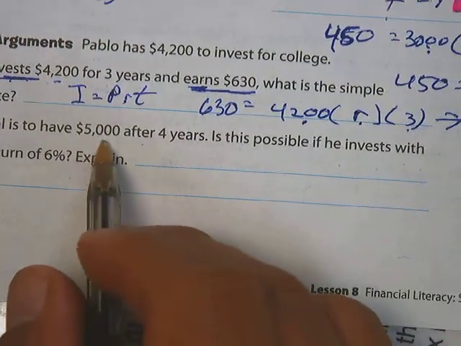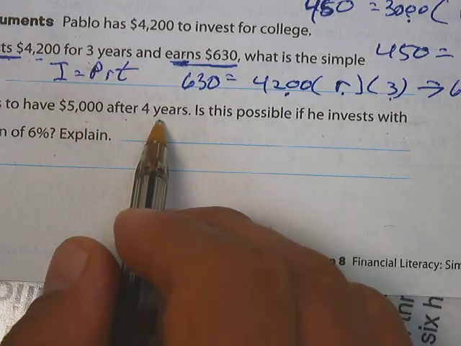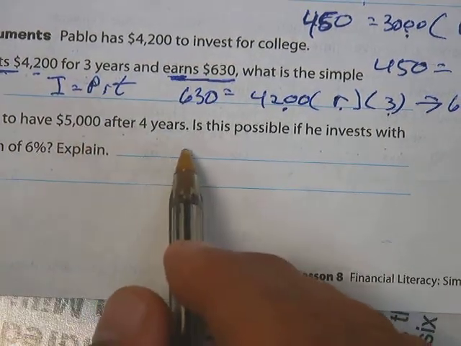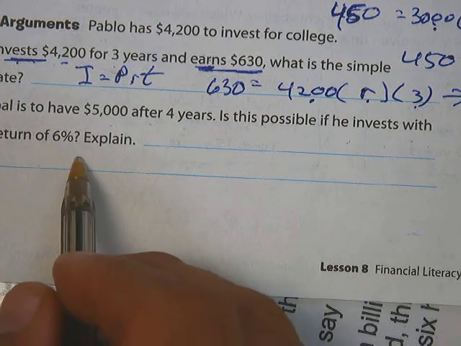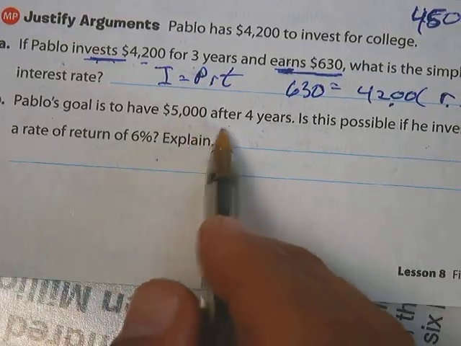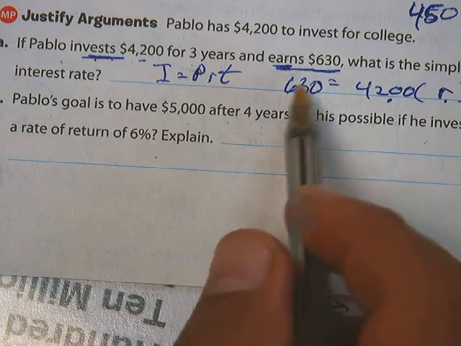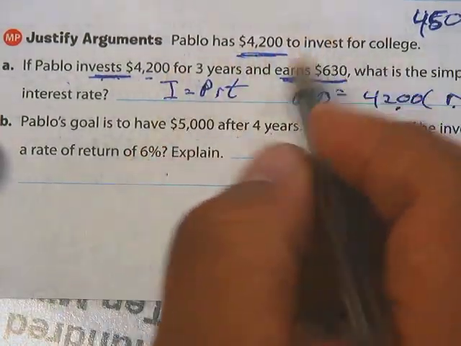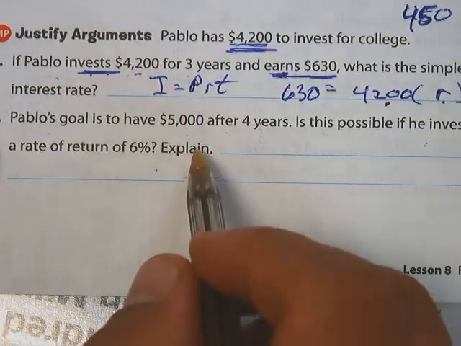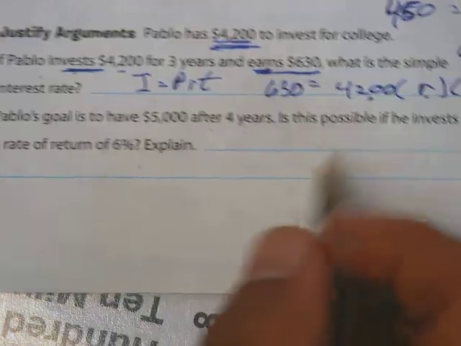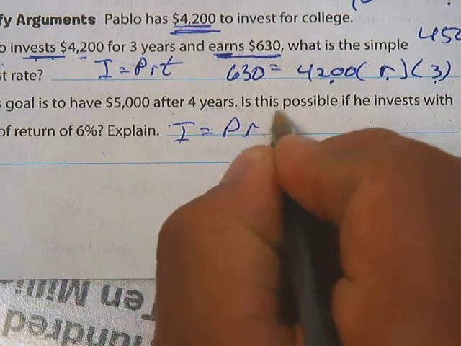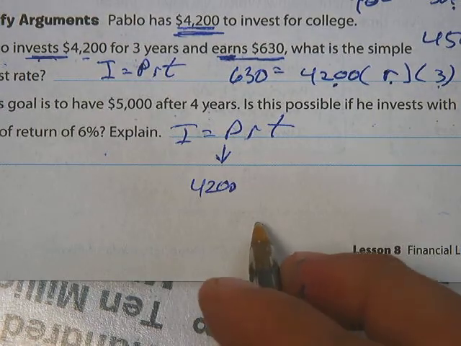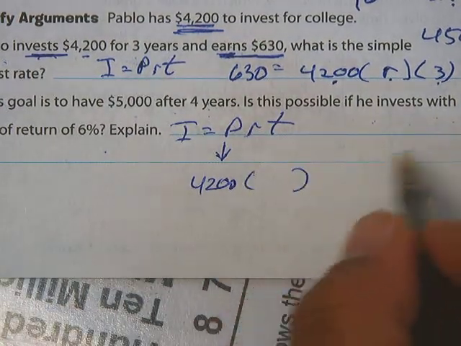Letter B. Pablo's goal is to have 5,000 after 4 years. Is this possible if he invests with a rate of 6%? Okay. So he wants to have 5,000 at the end of 4 years. Pablo's goal is to have 5,000 after 4 years. Is this possible if he invests with a rate of 6%? Think about it a little bit, and it's related to this question here. This is his investment. Look, for number 9, his investment is 4,200.